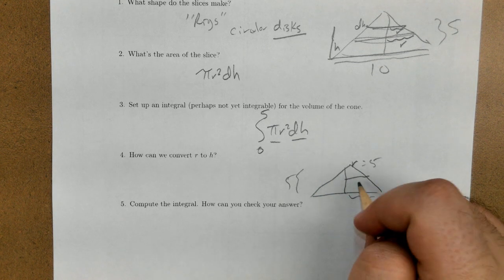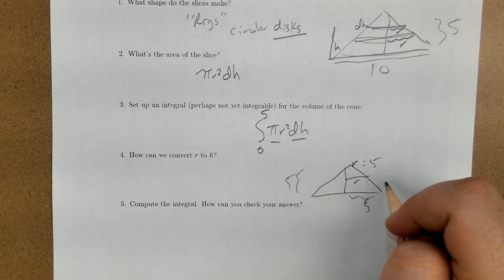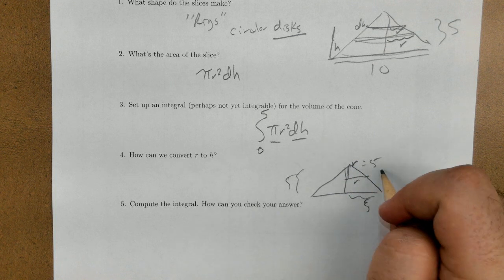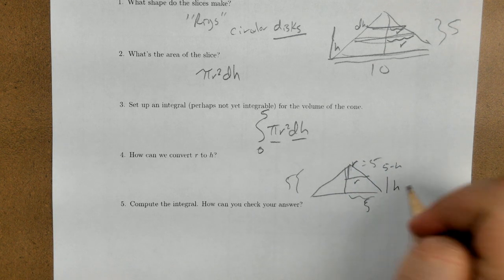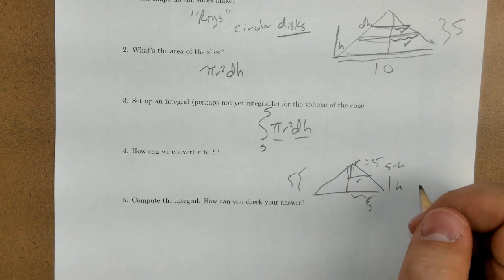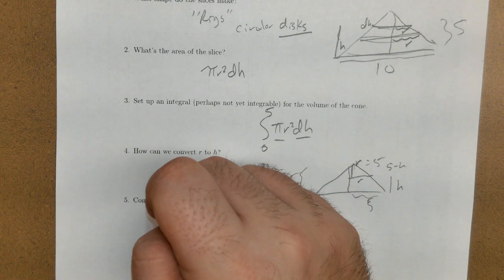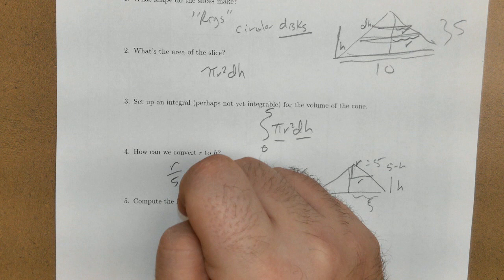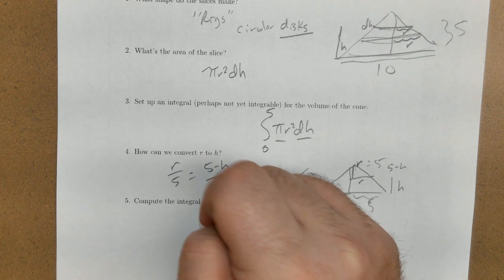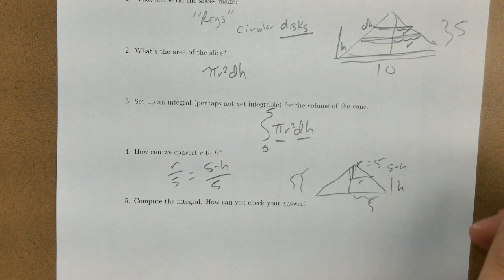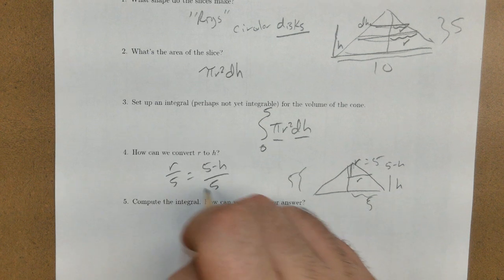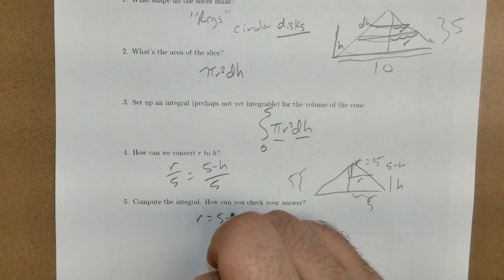And then here, that little r, compared with that triangle, is going to have 5 minus h up top and not h here. So that's the same picture. It's just like before, except rather than w and 10, r over 5 compares to 5 minus h over 5. Okay, so let's solve that for r. The 5's cancel, and r is equal to 5 minus h.